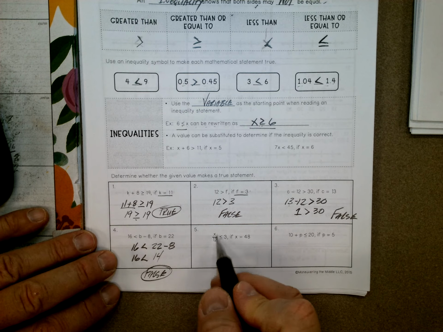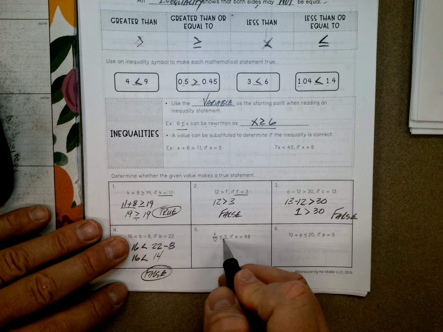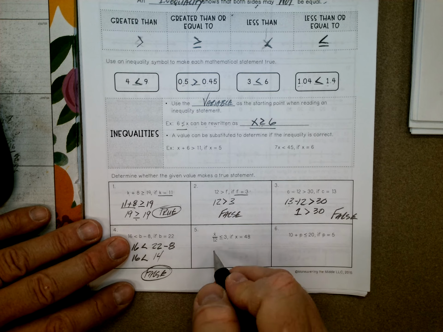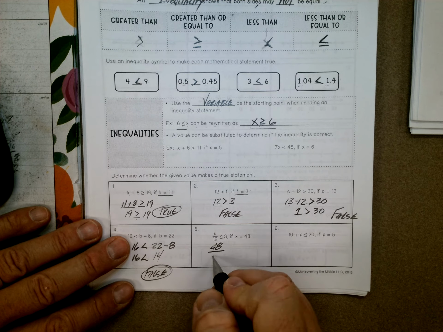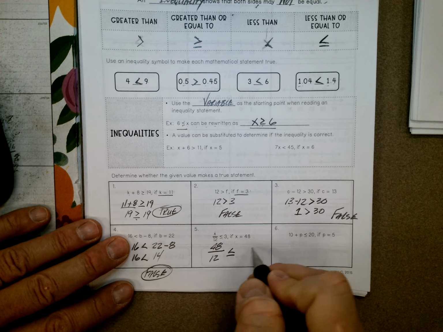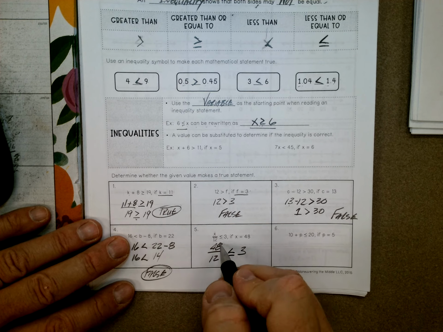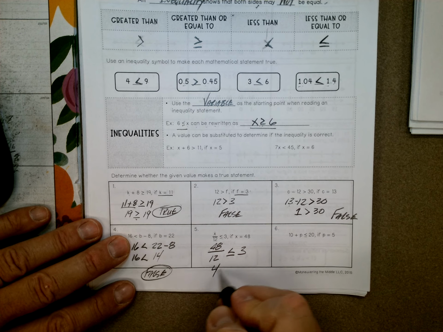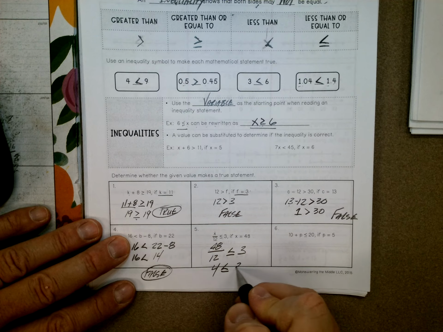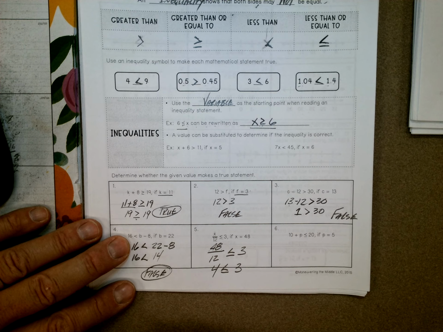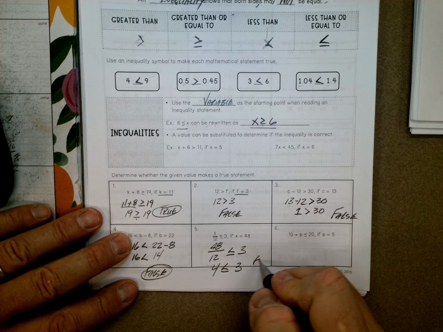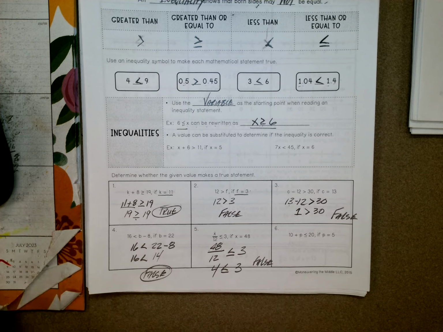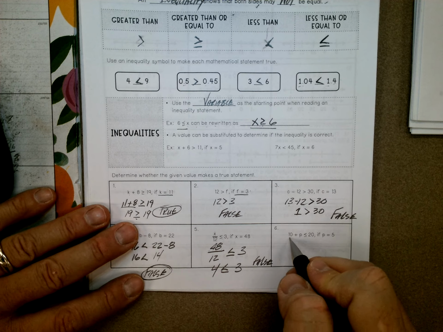Now we have a fraction. So x over 12 is less than or equal to 3. Let's substitute 48, so 48 divided by 12. Is that less than or equal to 3? Well, 48 divided by 12 is 12 times what? 4 is 48. Is 4 less than or equal to 3? Certainly the answer is false.